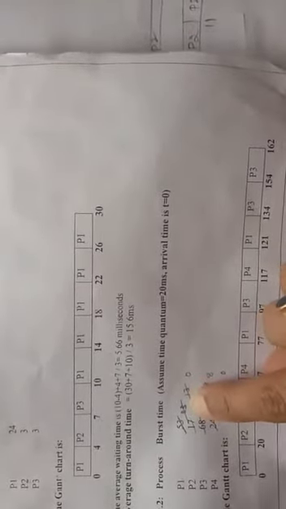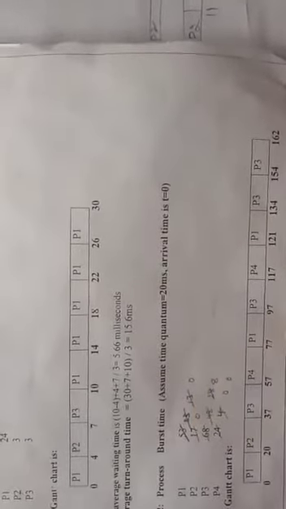So out of 33, P1 will be allowed to use the CPU only for 20 milliseconds. From 77, 20 milliseconds will be given to P1, and it will be done at 97. Since there is remaining burst time, it is not allowed to continue, but will be kept back in the ready queue for the next round. So the remaining time, that is 13, should be done in the next round. Next, P2 is done.